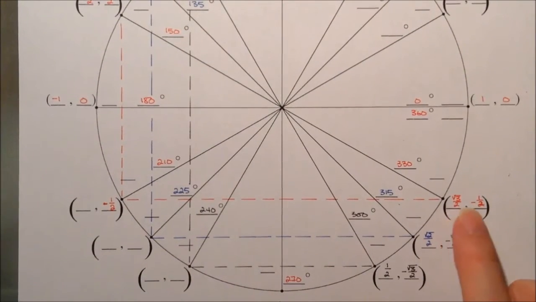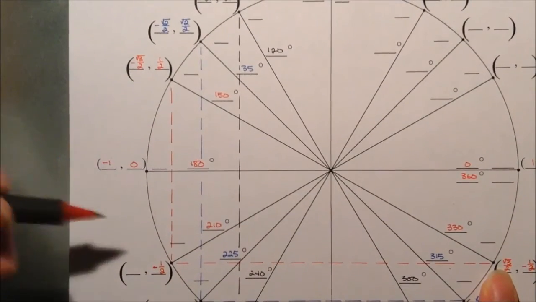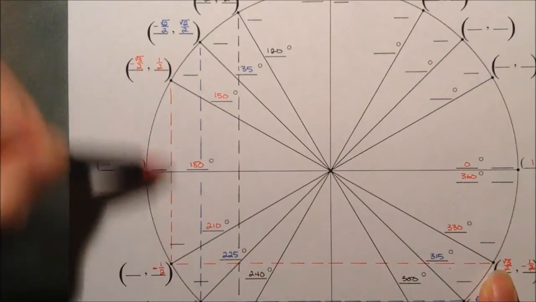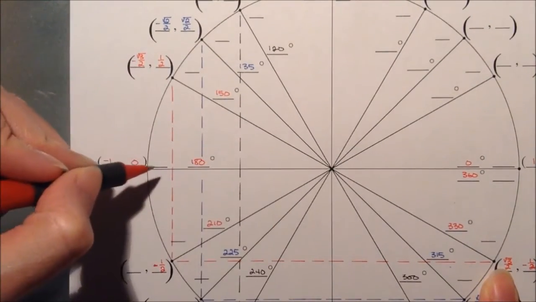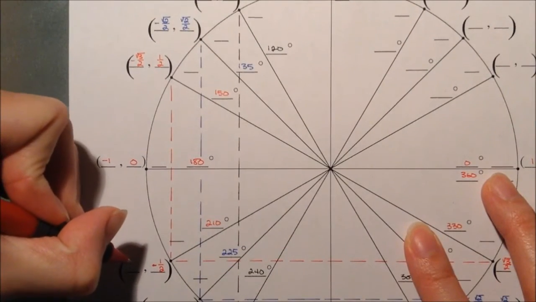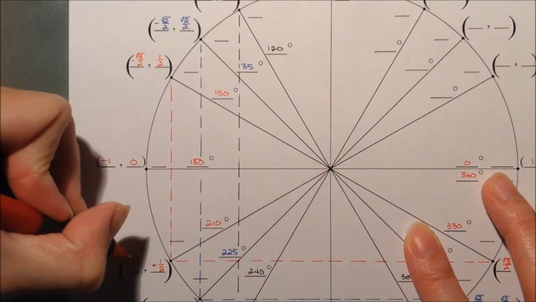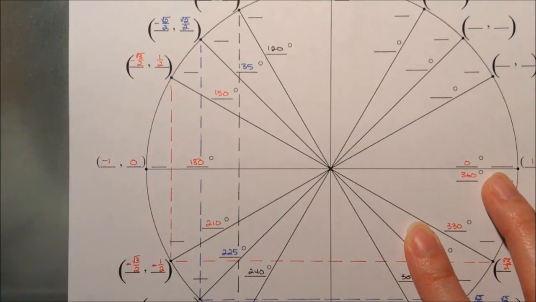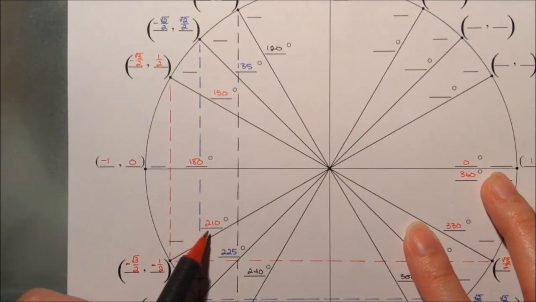And then our x values, so quadrant 2 and quadrant 3, right here you see how they correspond. Therefore the x values, again here's the x-axis, if they correspond, then it's going to be the same x value, which is negative square root of 3 over 2. So this will be the cosine value and the sine value of 210.